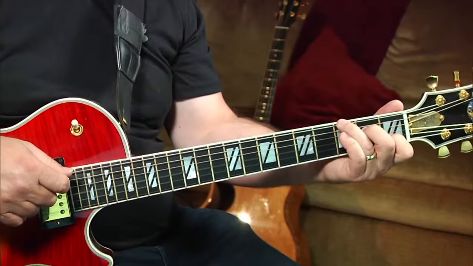Here's a C with a G in the bass. So they sound a little bit different. I'll try and make them as identical as possible. There's the C, root position. There's the third in the bass. There's the fifth in the bass.